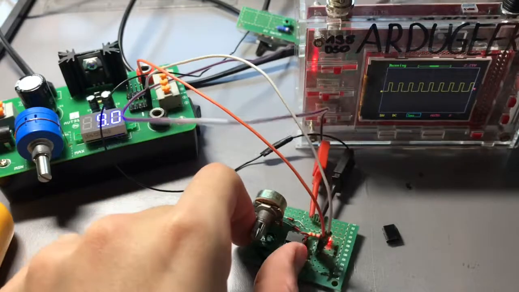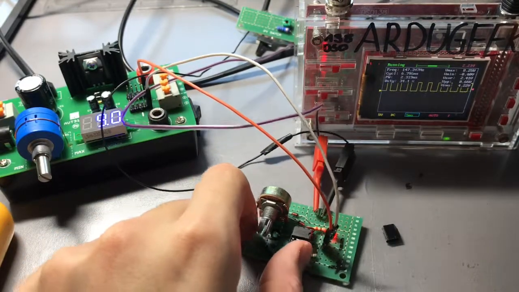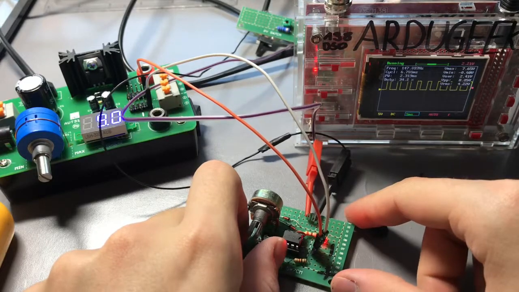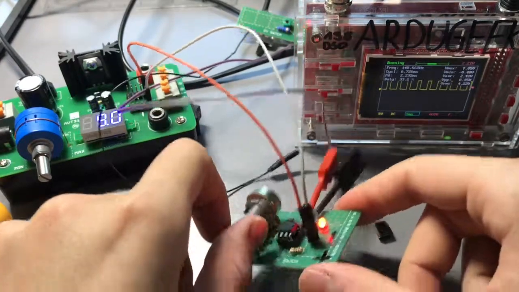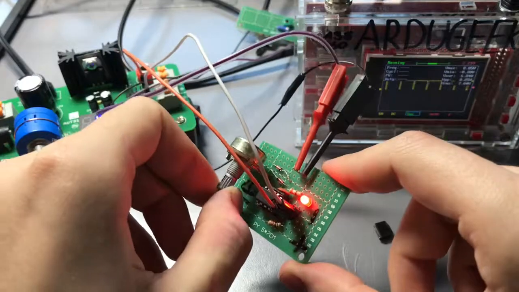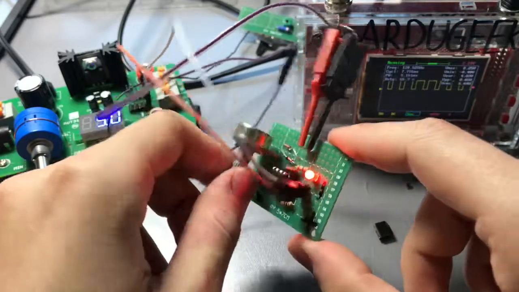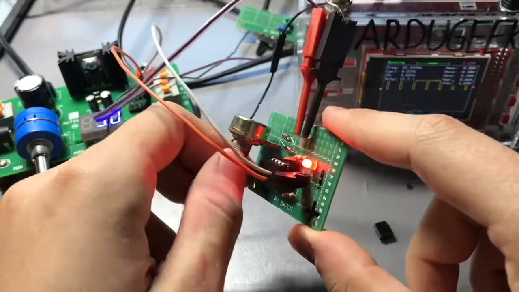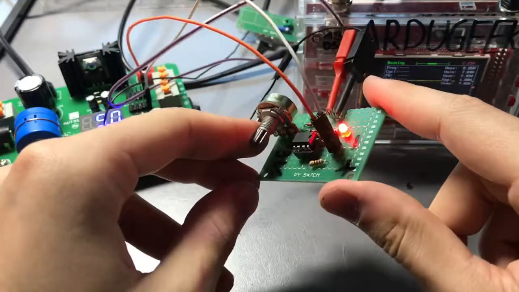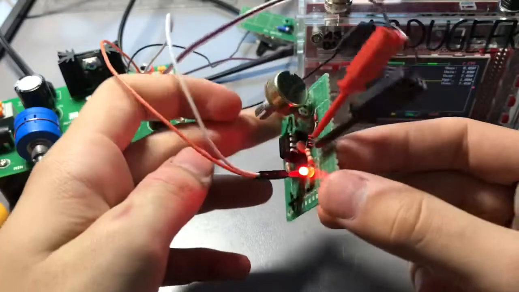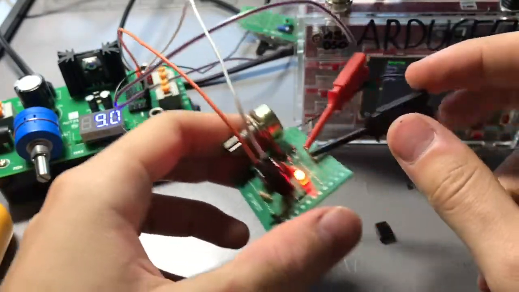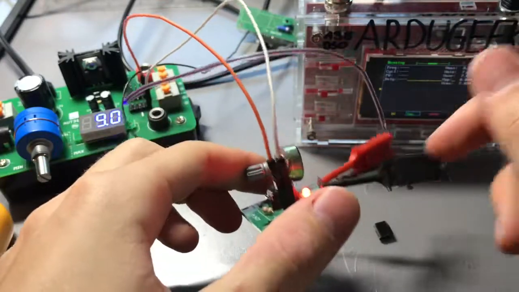It works at a frequency of roughly 150 Hertz, which is not very fast, but it's enough to control the speed of motors and the brightness of LEDs, so that's pretty nice. And it is based on a 555 timer, so you can build something like that with a 555 timer.